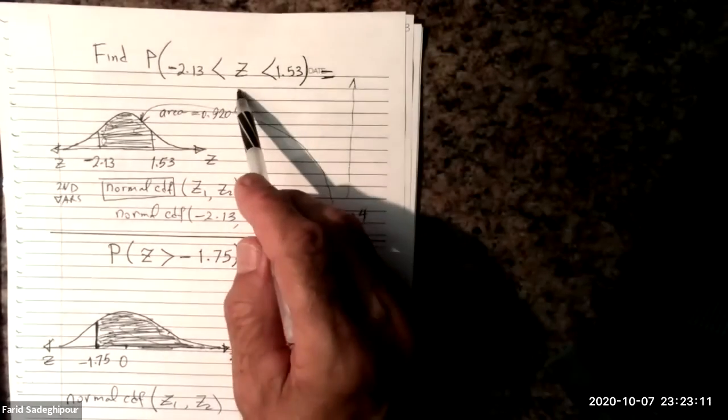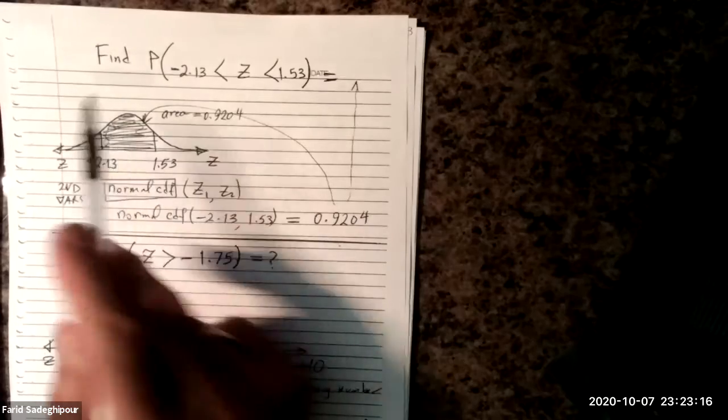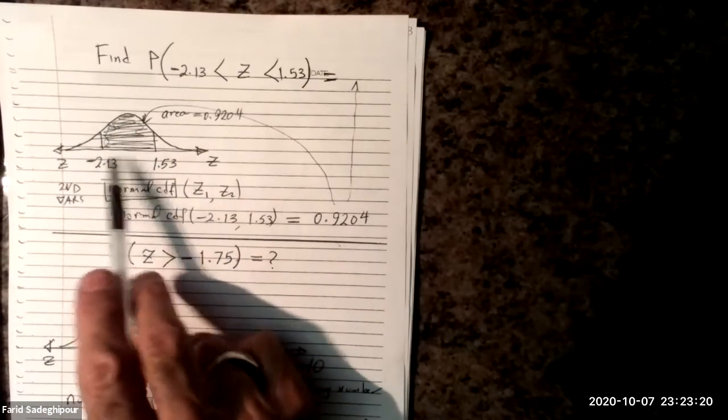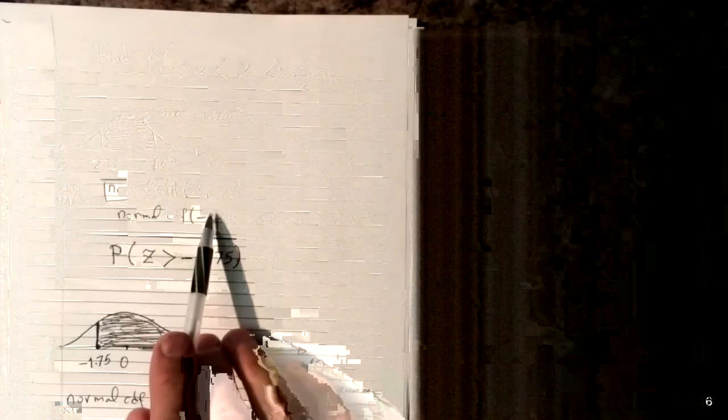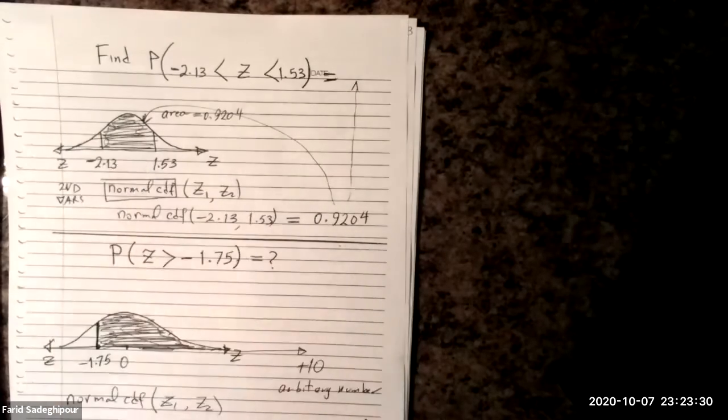Look, Z is between these two numbers, meaning they want us to find this area. This is easier because the calculator always requires both endpoints. So when you put normal CDF, Z1 is -2.13, comma, Z2 is 1.53. The calculator would give you this area.